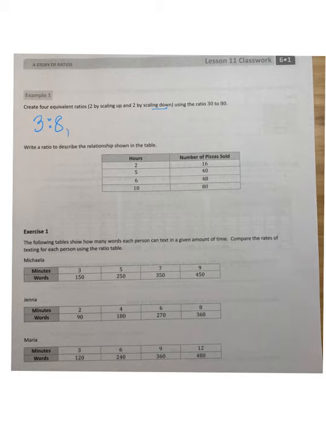So 3 to 8. So then I also have 3 times 2 is 6. 8 times 2 is 16. Okay, so that would work. Okay, 3 to 16, and then at times 3, I would end up with 9 to 24. How many did I need to do? 2 by scaling up, 2 by scaling down. I could keep that going. So those aren't the only answers you could have, but those were the scaling down.